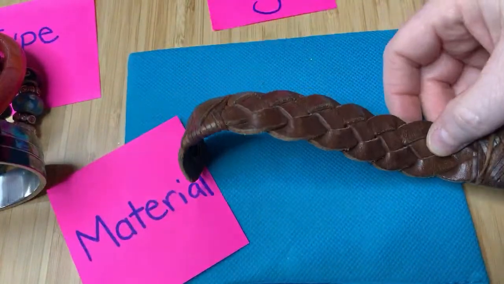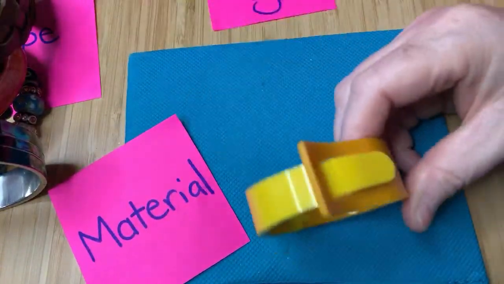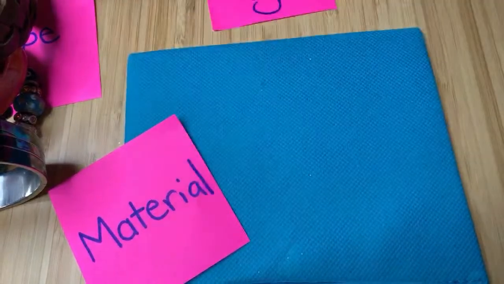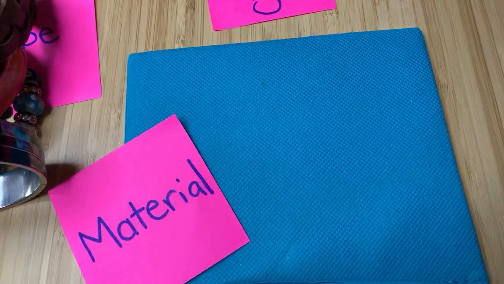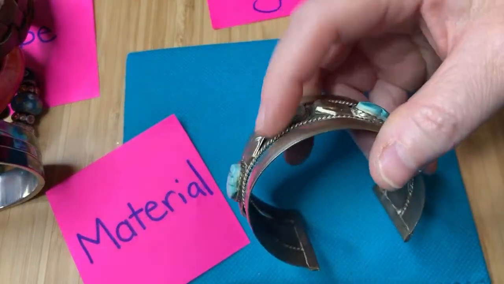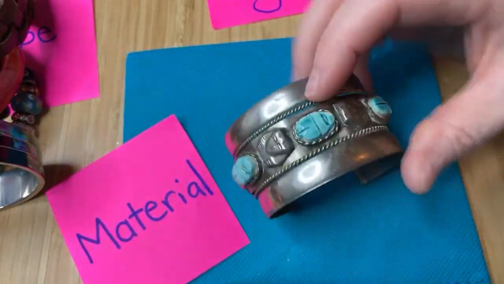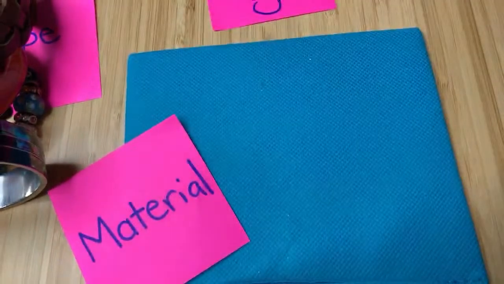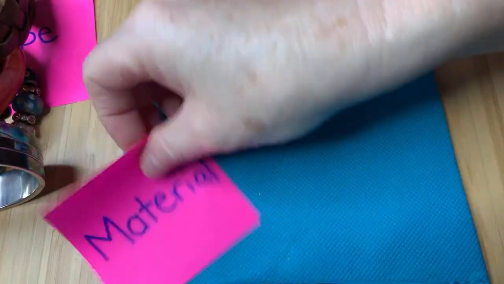Let's see. This one, the material is plastic. I think you're getting the point, but just make sure that you include what it's made of, the material. So here we've got probably howlite and then silver tone metal, etc. Okay, so that's one: material.